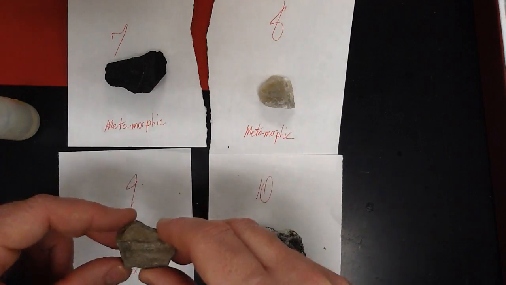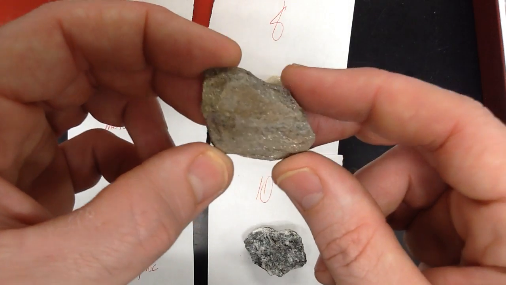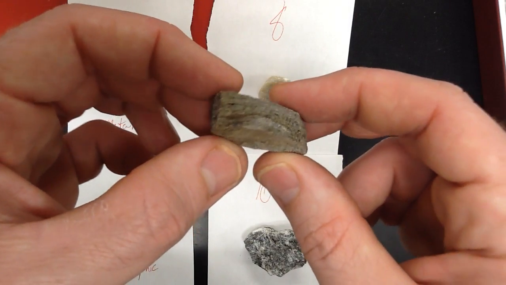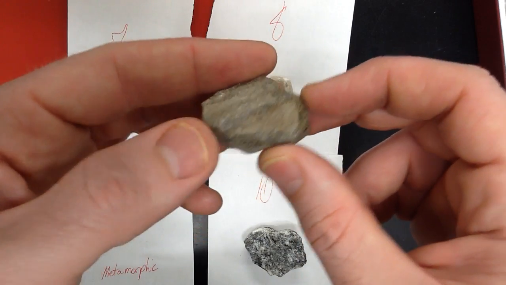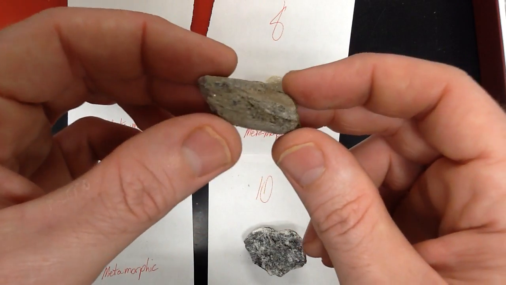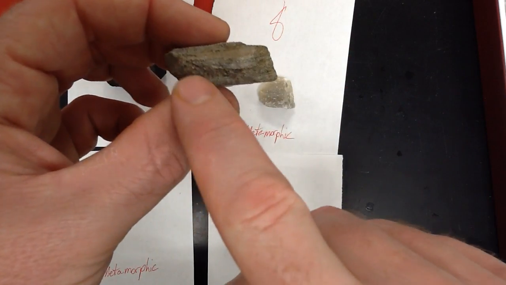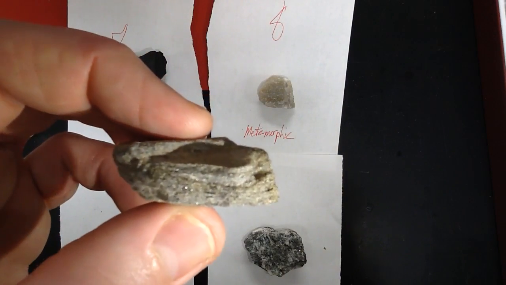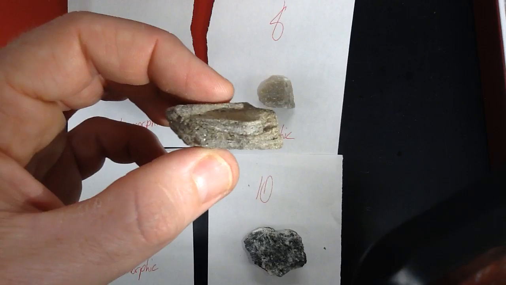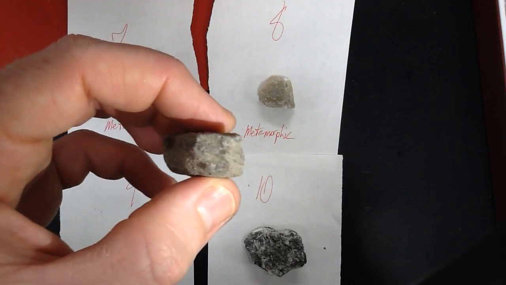Moving on to number 9. Take a look at this one. You can see that it's pretty sparkly. Sparkly all along the side, sparkly along the top, kind of a gray color to this one. There is some layering here on the side. Let me get my light in here so you can kind of see it a little bit better. That's not super great, but there you go. A little bit of layering going on this side.